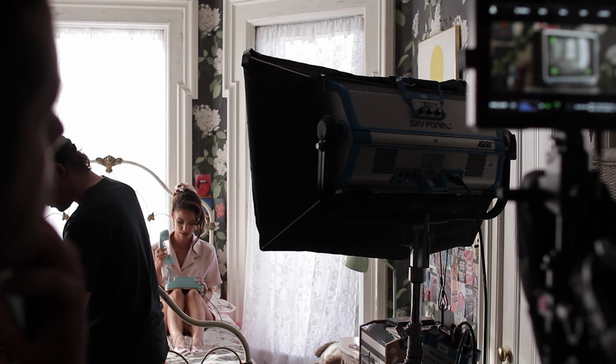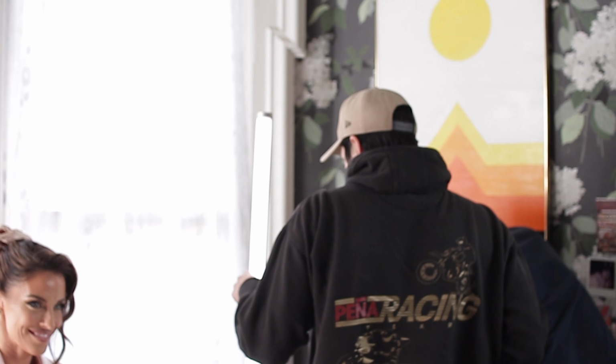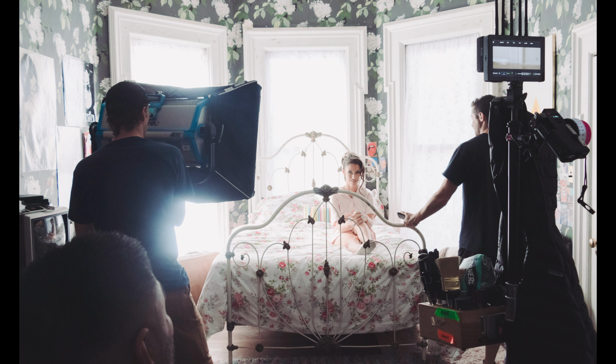This made the light that came through the windows way softer and way easier to balance with the artificial lights we had inside. While we did have some decently powered lights like a SkyPanel S60 and some Astera tubes to play with inside, we didn't want to have to fight the full direct sunlight coming through the windows. So choosing the time of day accordingly was super key to pulling this off.